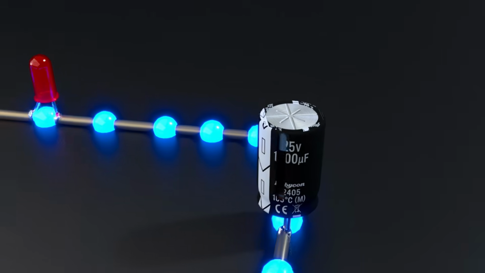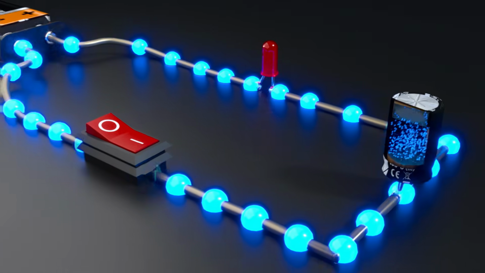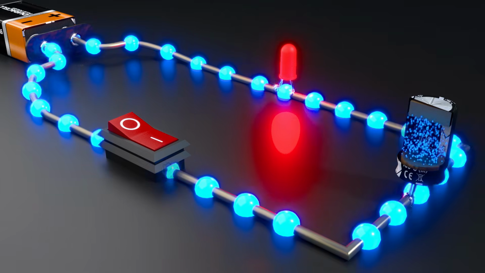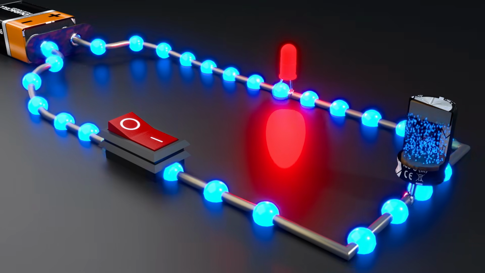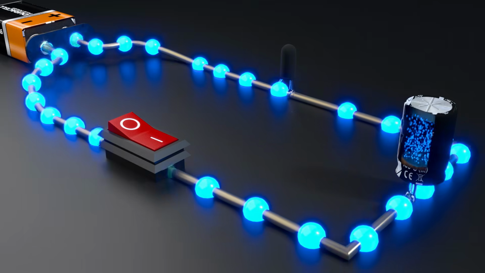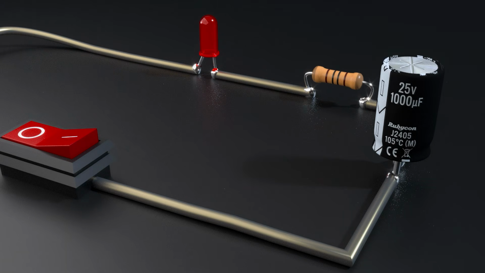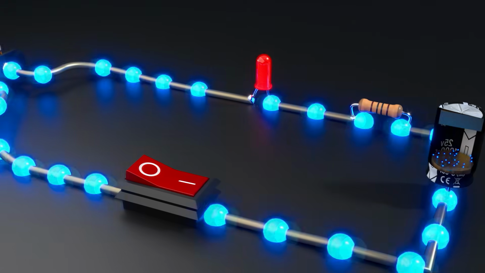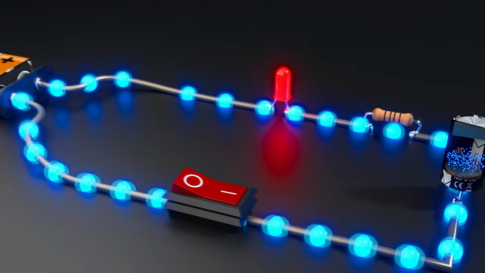Now, let's look at the capacitor. It's great for smoothing out power, but it can also be the cause of trouble. Without the resistor to limit the inrush current, the capacitor acts as a short circuit the moment power is applied. When you connect the battery, the capacitor is empty and acts like a wire. Current rushes through the resistor and LED. The LED is at its brightest.